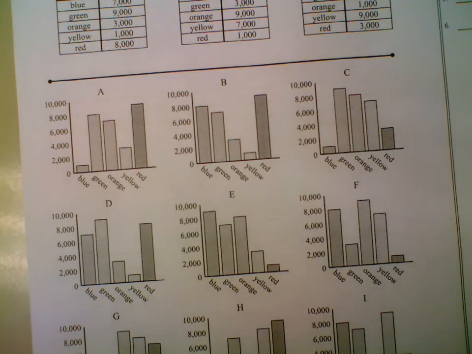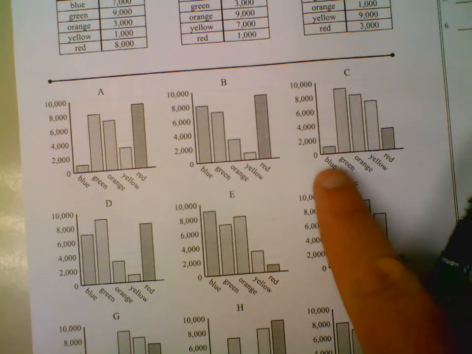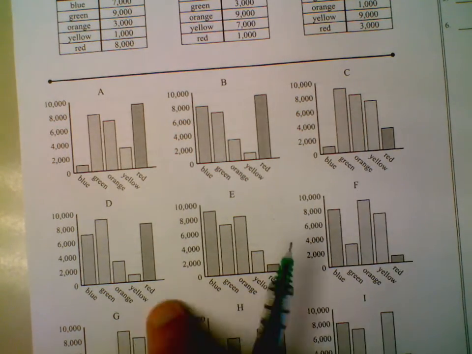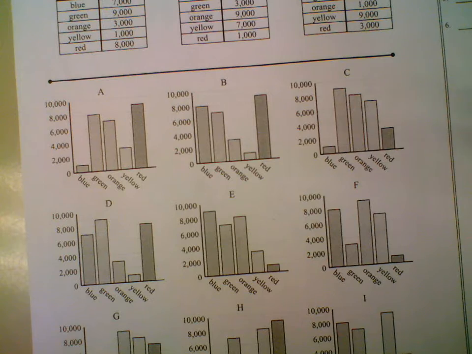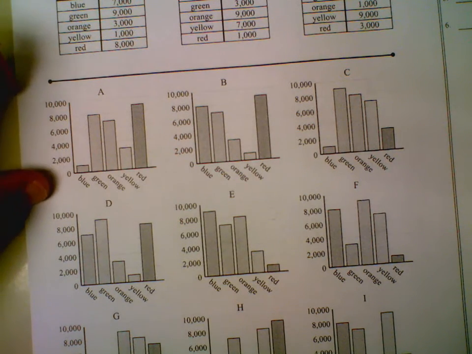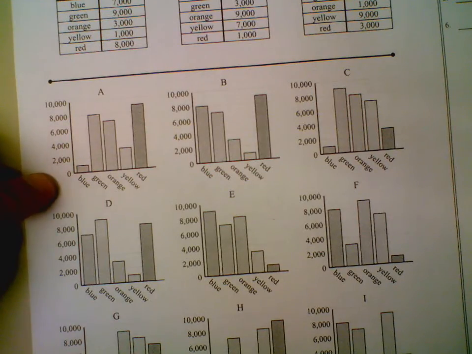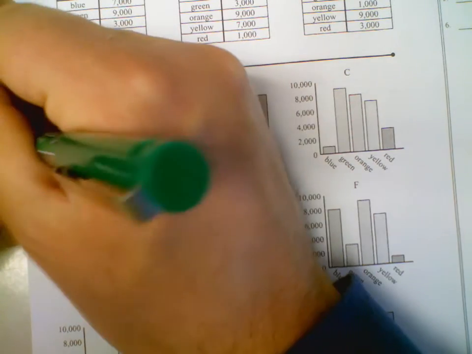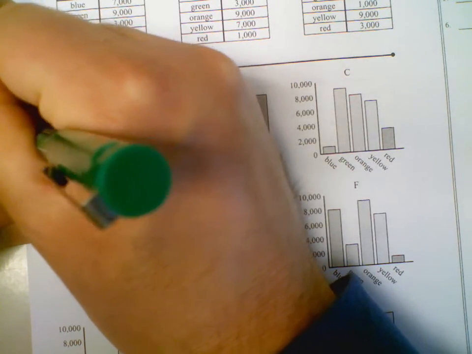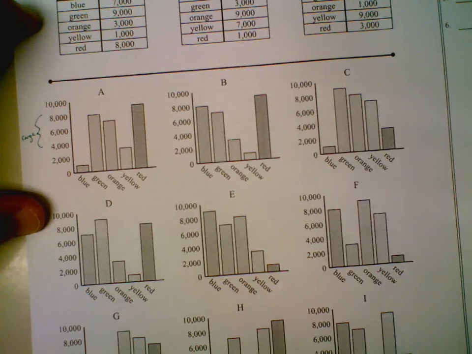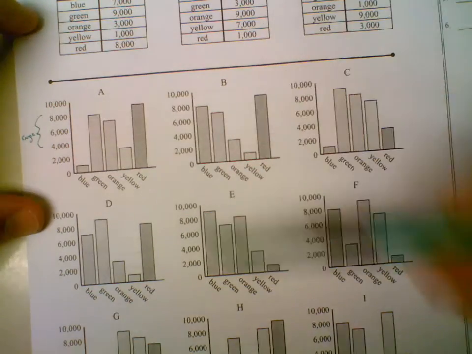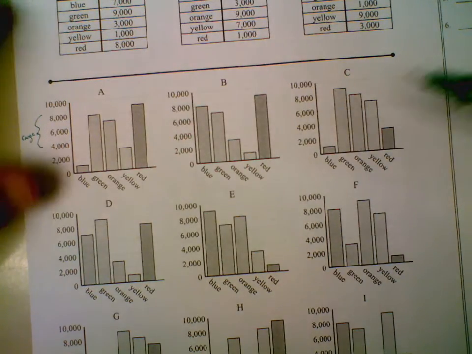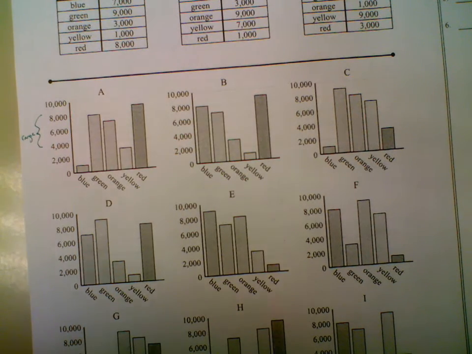So if you look, they all have the same colors. They all go from blue to red, blue to red, blue to red. But like I said, they have that visual representation. So the highest any of them could have is 10,000 all the way down to 0. So you could call this here the range of data, right? So it goes from 0 to 10,000, and they're all the same for all these ones that we're looking at.